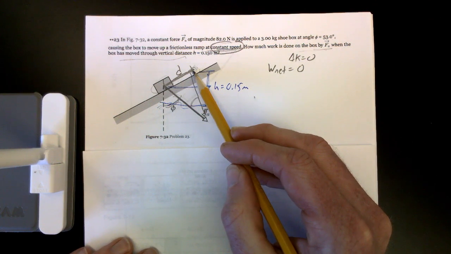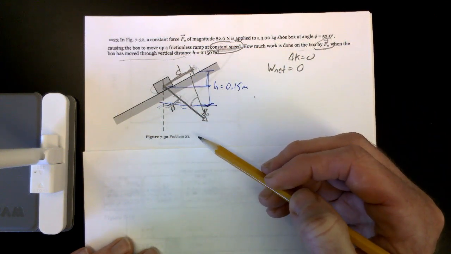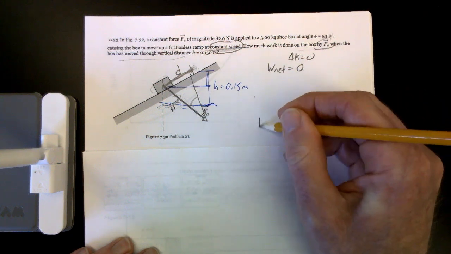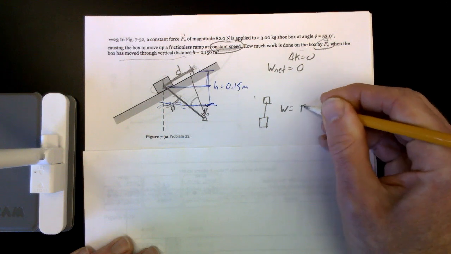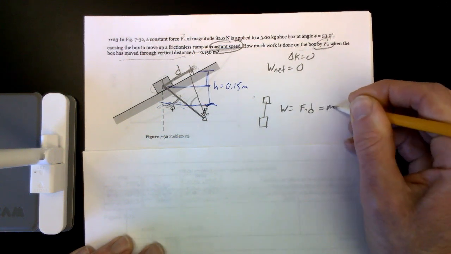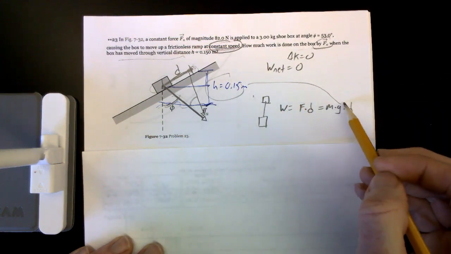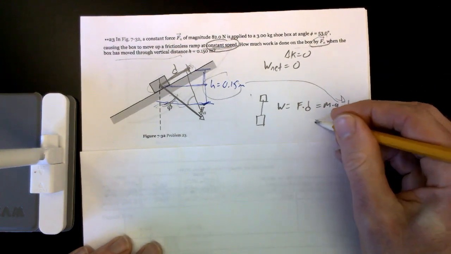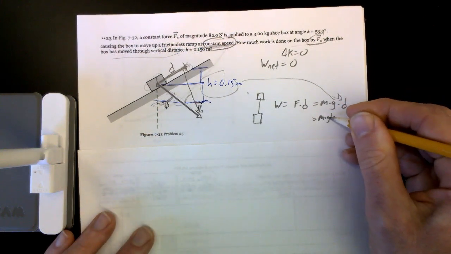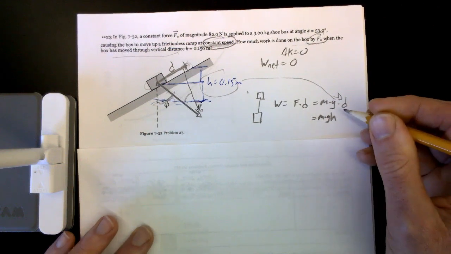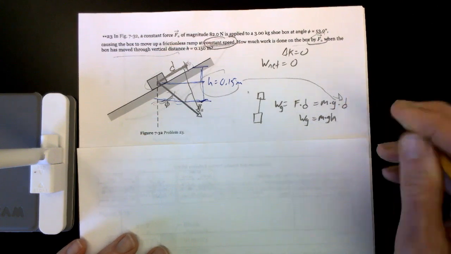So really, the work that's done by the force has to equal the work that's done by gravity. And the work that's done by gravity is really easy, because if something moves up a particular height, then the work is just the force times the distance, and that's just m times g times the distance. And I know this distance right there, that's just the h. So this is really m times g times h. And those of you who did physics before will recognize that this is just the formula for potential energy. So this is the work done by gravity, and that's it.